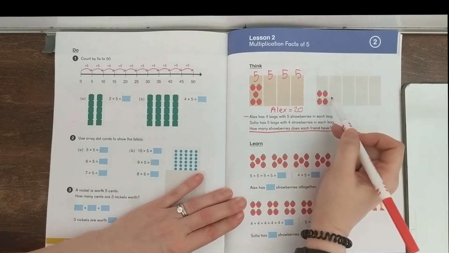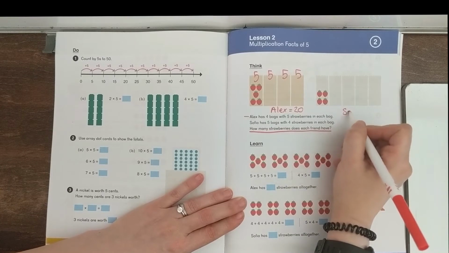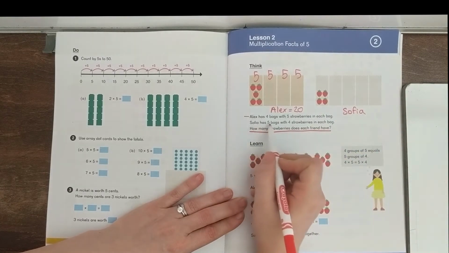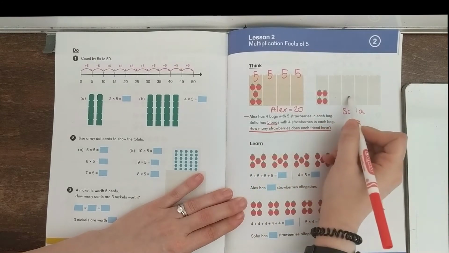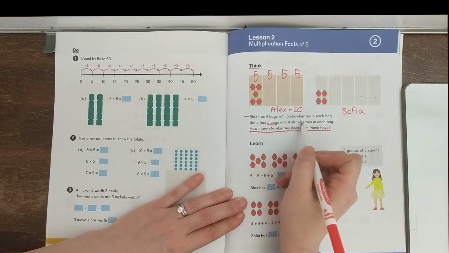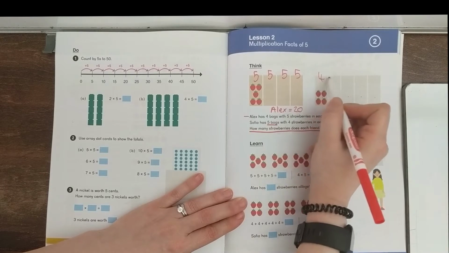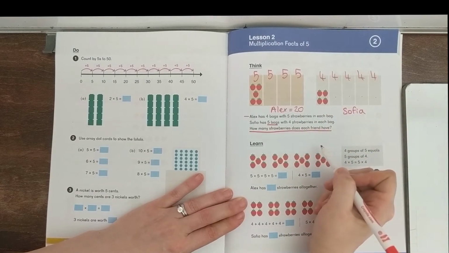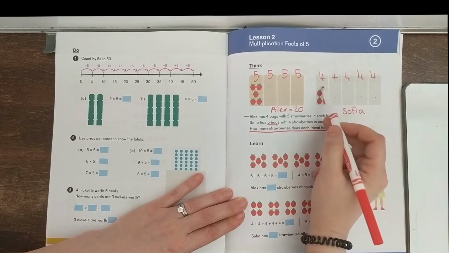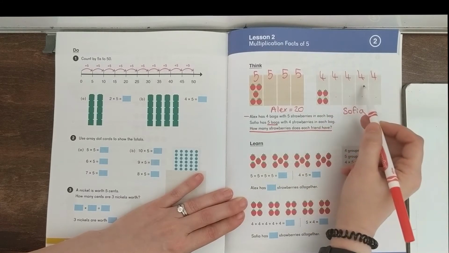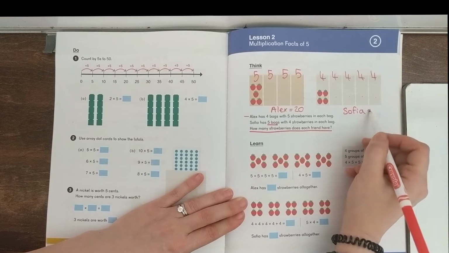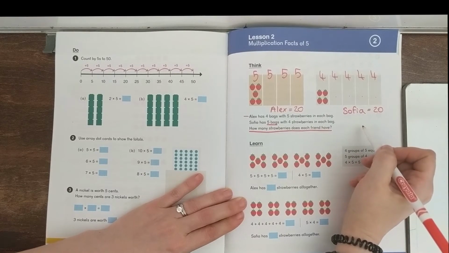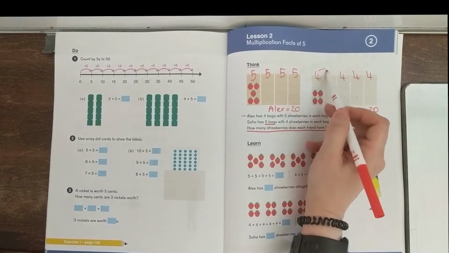Let's check Sophia. I'll label her bags. Sophia, these are hers. Sophia has 5 bags. 1, 2, 3, 4, 5. 4 strawberries in each bag. She has 4 in each bag. I can count by 4. 4, 8, 12, 16, 20. Sophia has 20 strawberries. If it's hard to count by 4s, we can also say 4 plus 4 is 8.